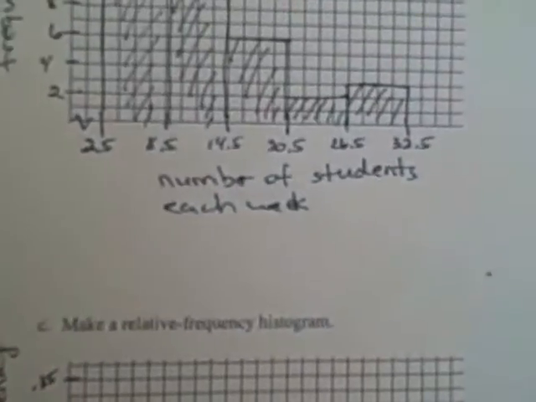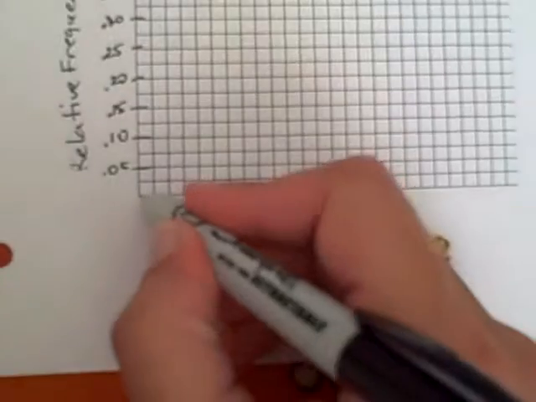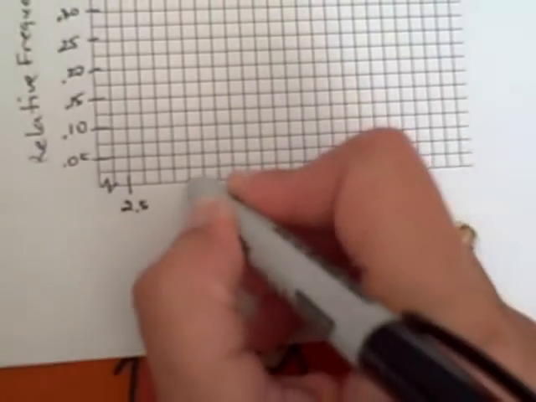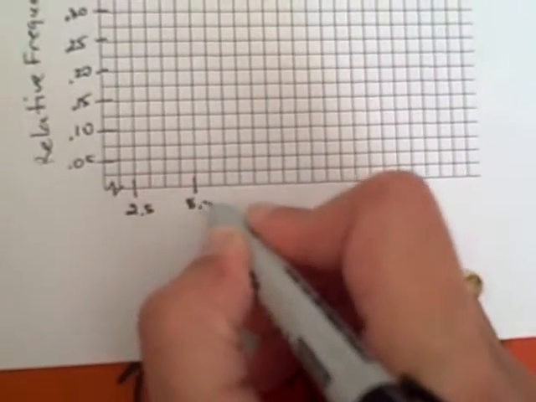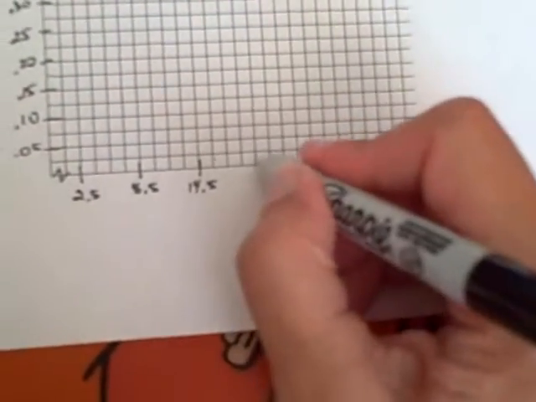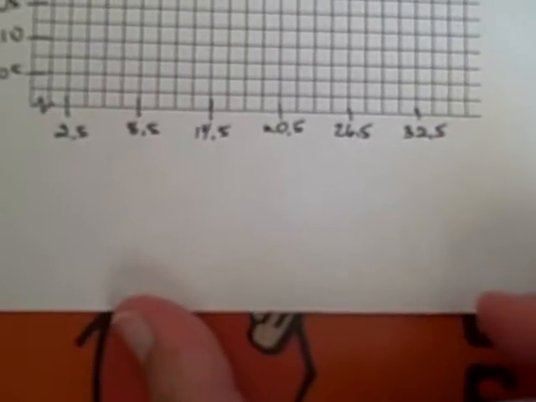The horizontal axis will look just the same as it did on the frequency histogram. We're going to use our class boundaries. So we break our axis. We're going to start at 2.5, and then 8.5, 14.5, 20.5, sorry, 26.5, and 32.5. Okay. And these numbers in our class boundaries, they represent the number of students visiting each week.